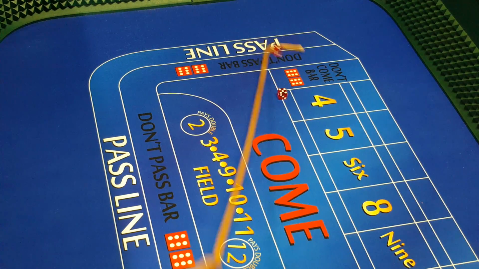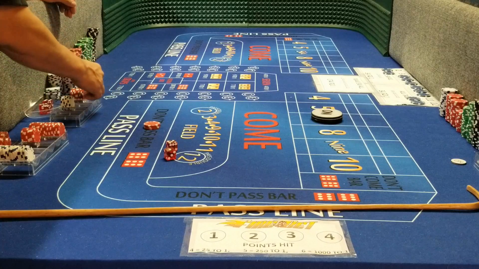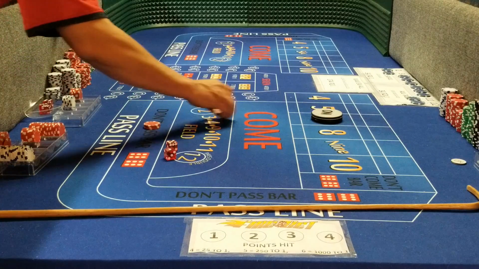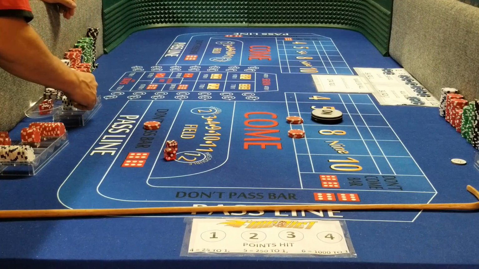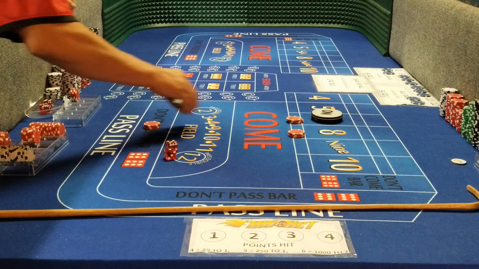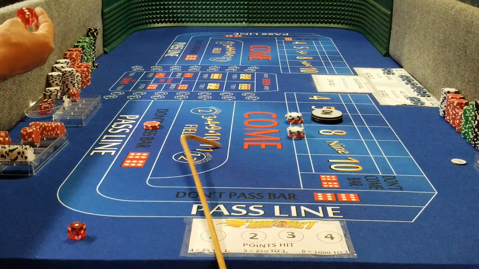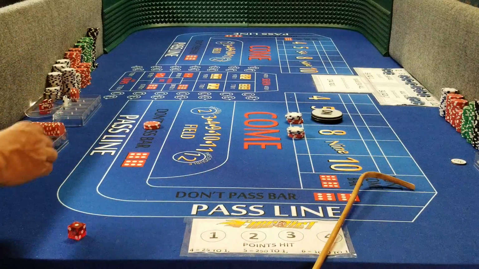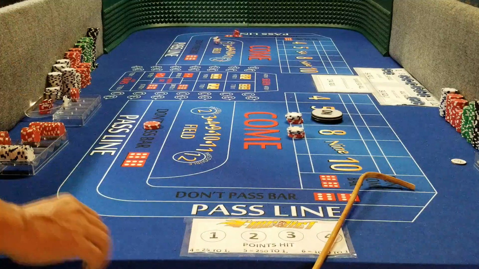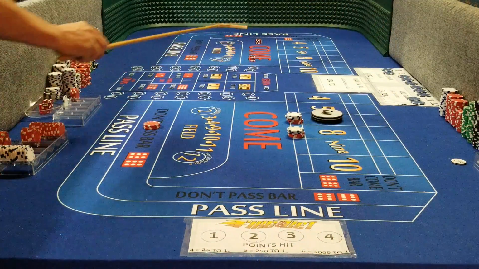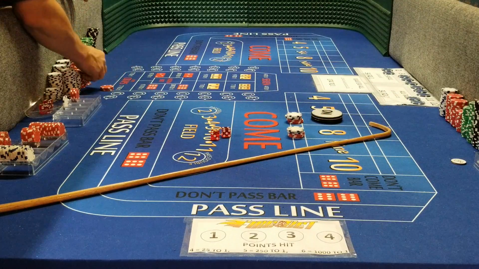Okay, 6 is the point. All right. Gonna do 3 units on the 6, even though there's the don't pass. So really all we're gonna win on is the 8. But we won't lose so much if that 7 comes. Okay, 6. So we win 21 there and lose 15.